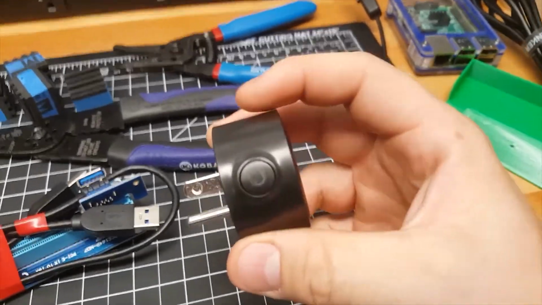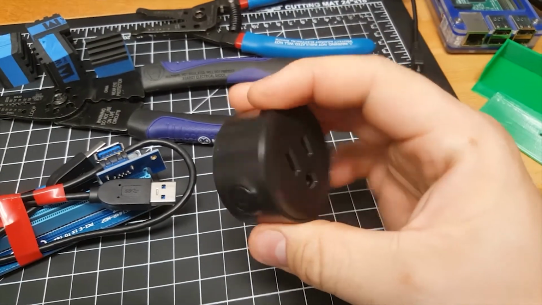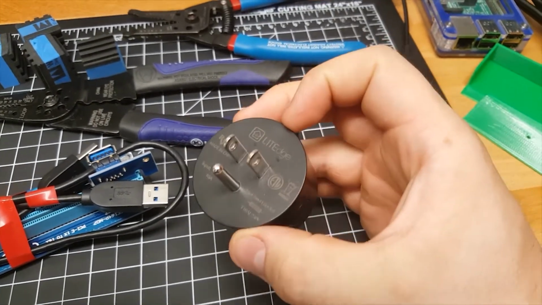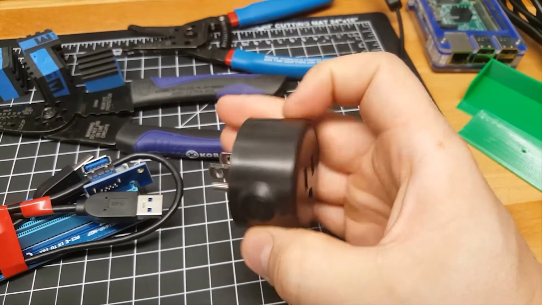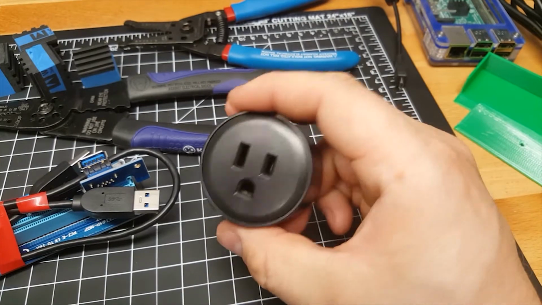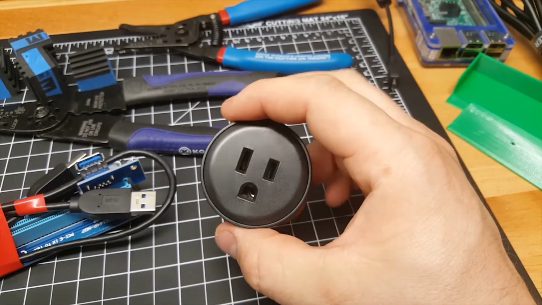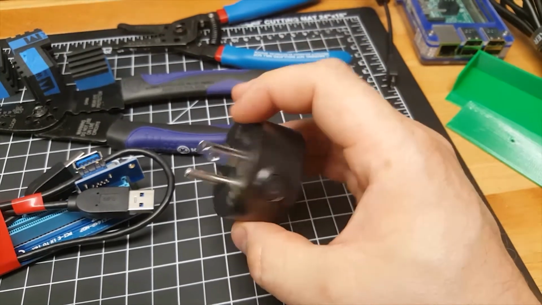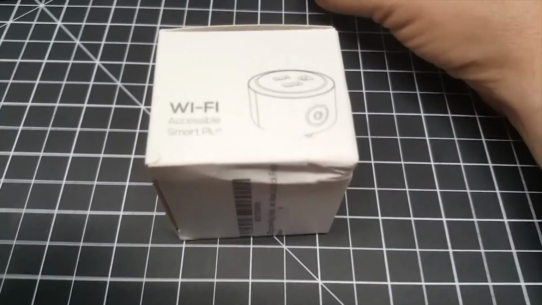Alright, so for part of the remote management, what I've done is I'm leveraging these little smart Wi-Fi plugs for each one of the systems. Basically, these are about $16 apiece, and it's just a little Wi-Fi enabled power switch where you can toggle the power on and off. So I'll show how I have that set up in the system here and why I decided to leverage these guys. And that's the box that came in.